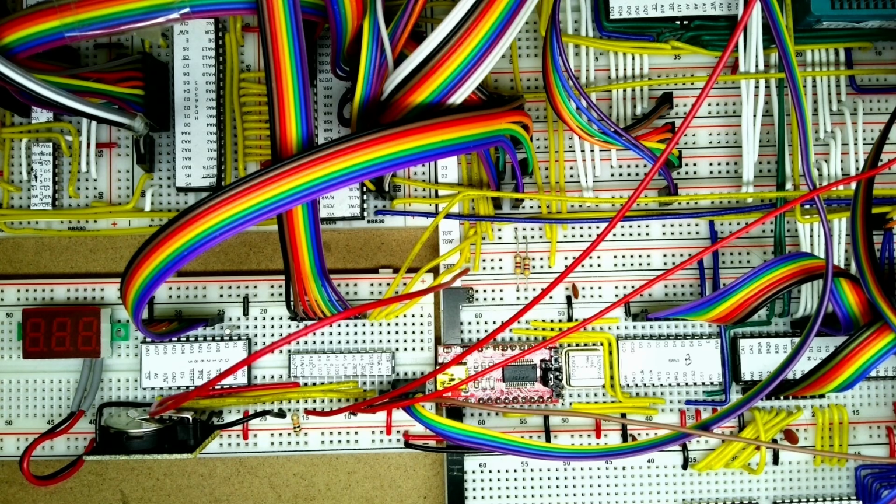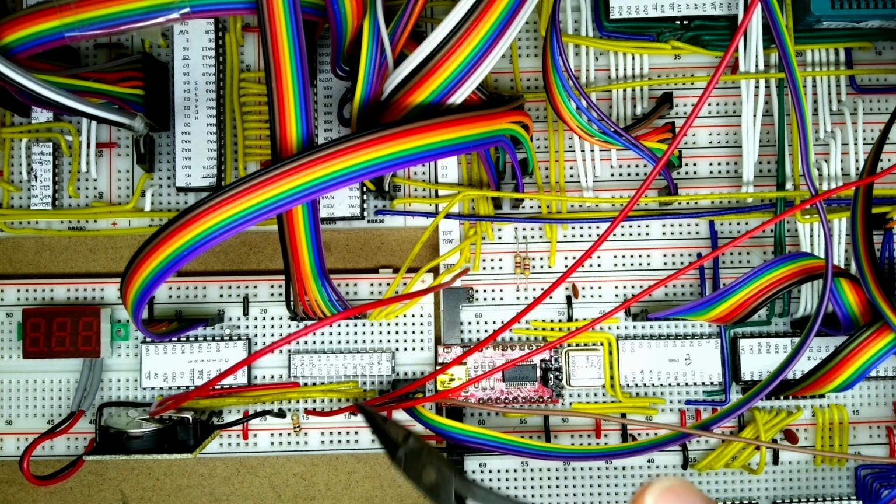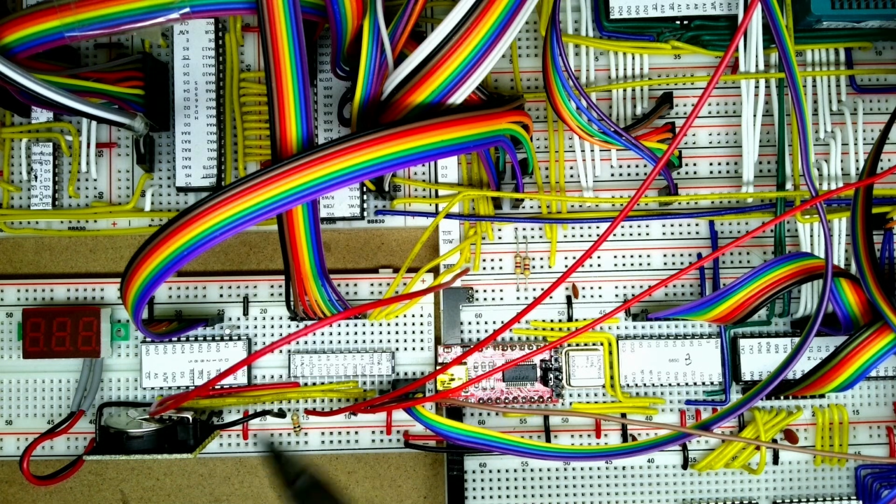Okay, so I'm just about ready to power this on. Now I did notice that I'd made a minor mistake in that one of the pins here, the one for the address strobe, was actually the wrong logic. So I'd assumed it was active low, and in fact it was active high. So when I first played around with this, it wasn't quite working, but I've corrected that.